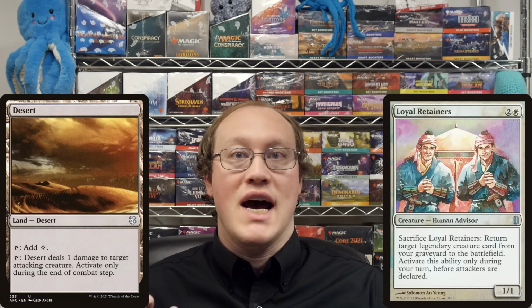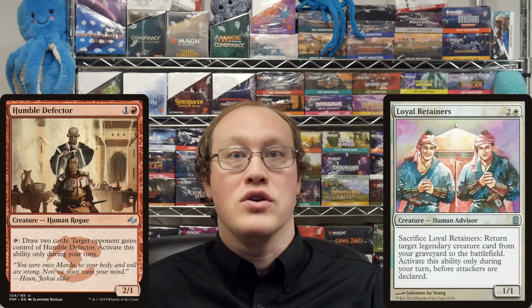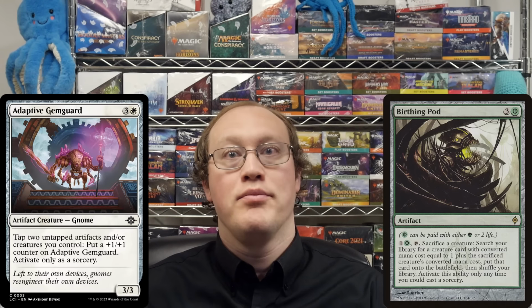Some other restrictions that you might encounter only allow you to activate an ability during certain parts of the turn, or during certain players' turns, but the most common instruction is to activate only as a sorcery. Recall from earlier discussions that instants can be cast anytime you have priority to cast a spell, including on other players' turns or in response to other spells and abilities. In contrast, sorceries can only be played on your turn if the stack is empty and it's your main phase.